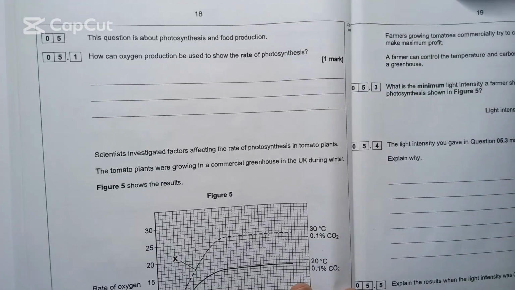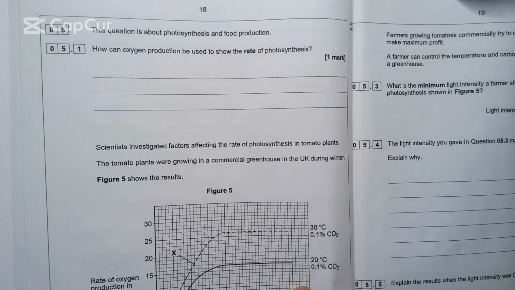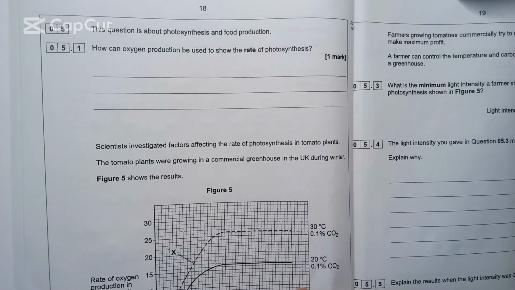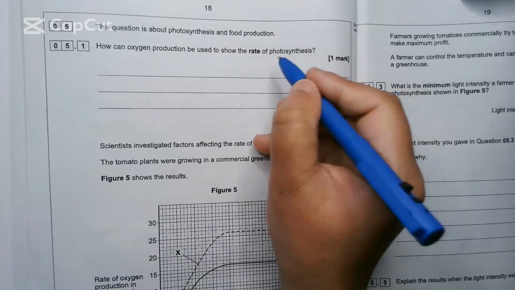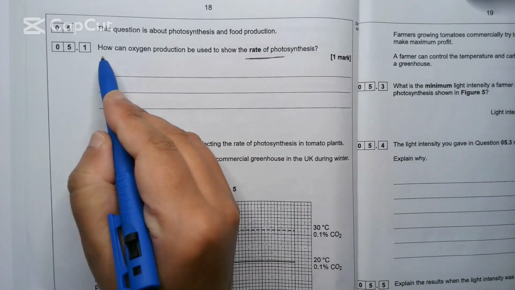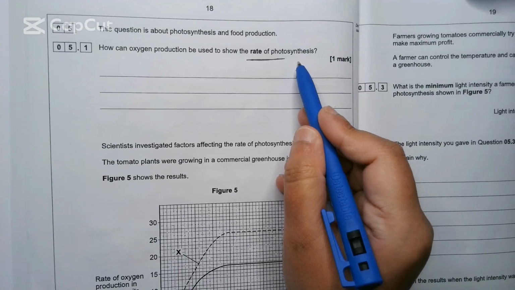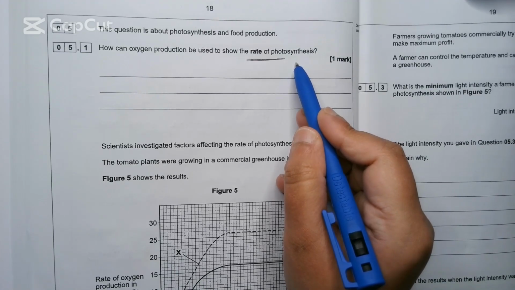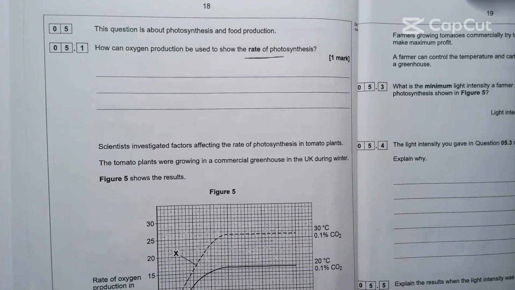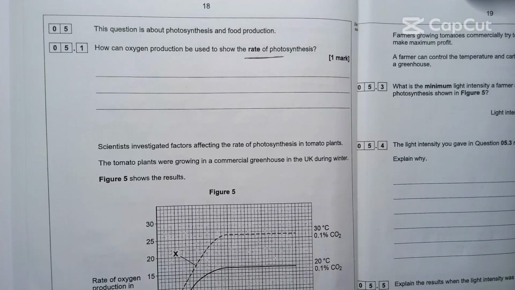This question is about photosynthesis and food production. How can oxygen production be used to show the rate of photosynthesis? Okay. So how can oxygen production, well, oxygen is produced during photosynthesis, so how can we use it to show if photosynthesis is happening fast or slow?